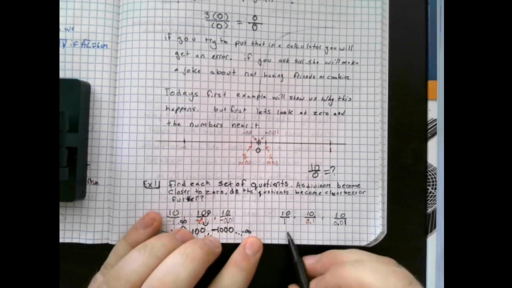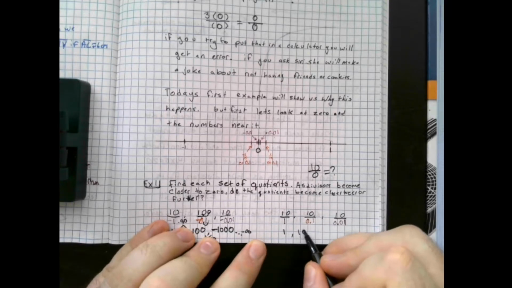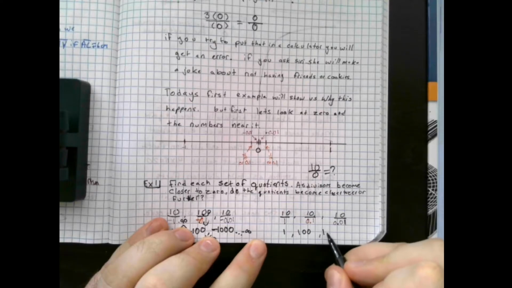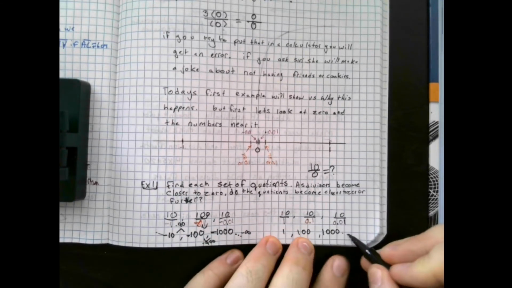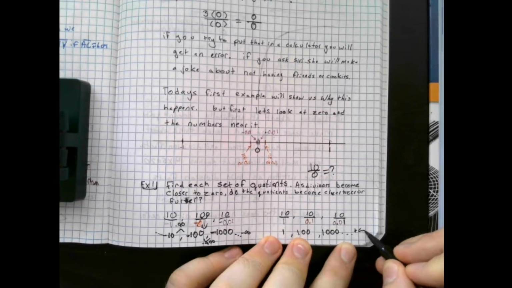Now, what about 10 over 1? That's 10. 10 divided by 0.1 would be 100. And 10 divided by 0.01 would be 1000. This is going to have that same exponential growth pattern leading us to positive infinity.